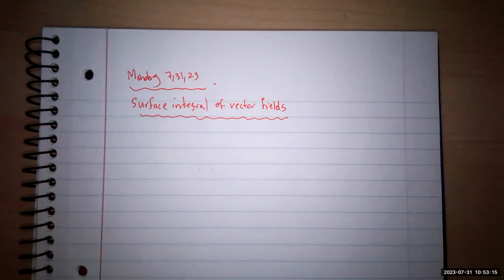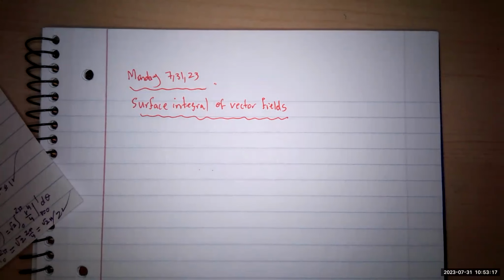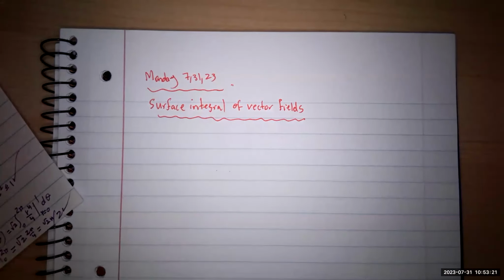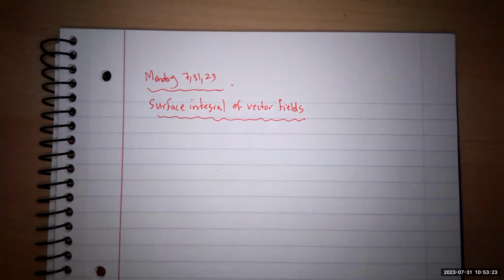If you have a scalar function, it's good to have a good idea of what we did and then what we are going to do.